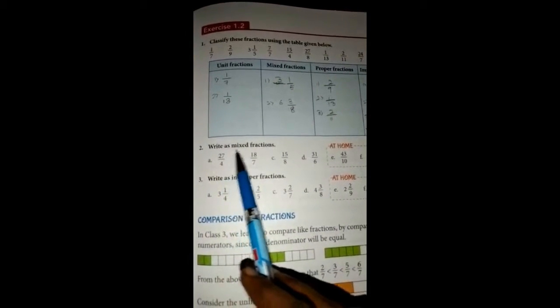Now we are learning unit fractions. In this concept we learn proper, improper and mixed fractions. So students, in exercise number 1.2 we solve unit fractions, mixed fractions, proper fractions and improper fractions. Now we are going to solve the second exercise, write as mixed fractions.